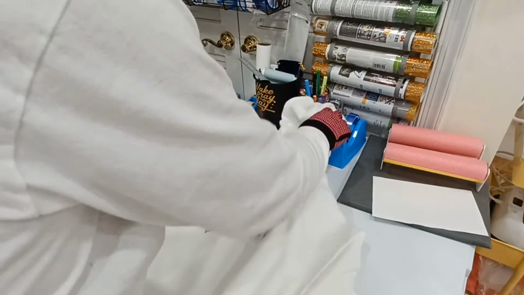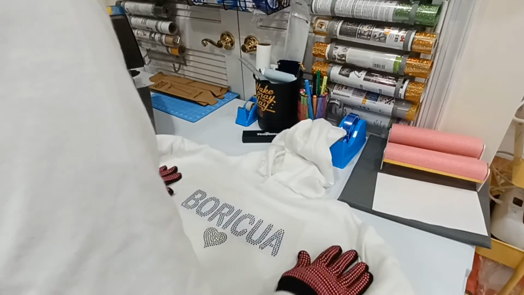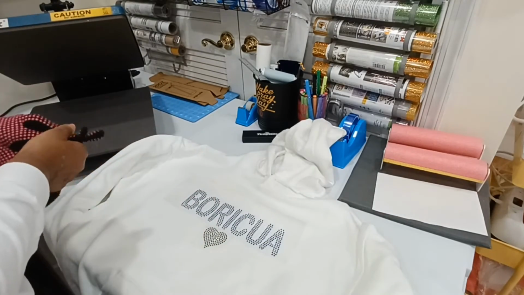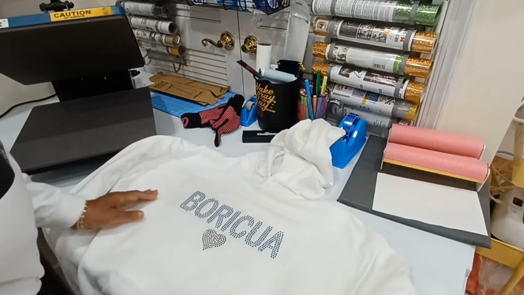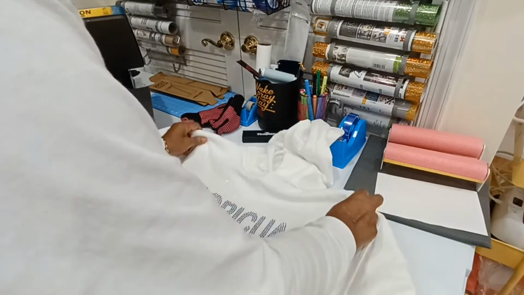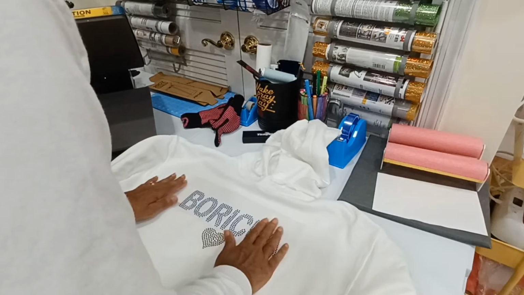And I'm gonna peel it off. It says it's one peel. I always let it cool a little bit all the time. So it's hot.